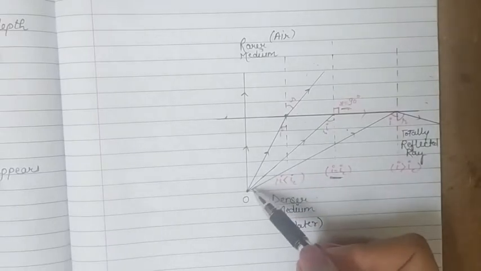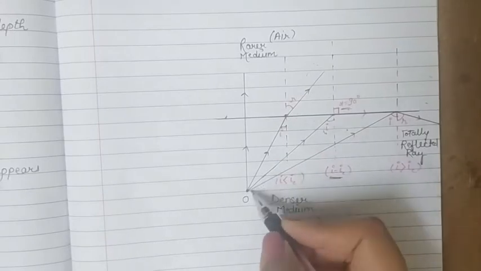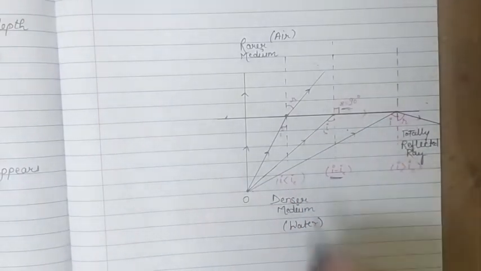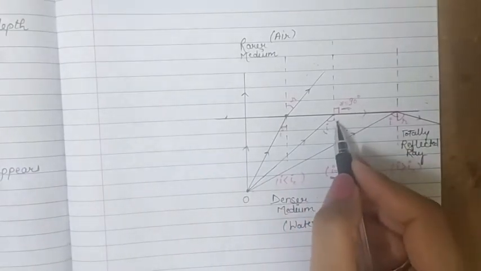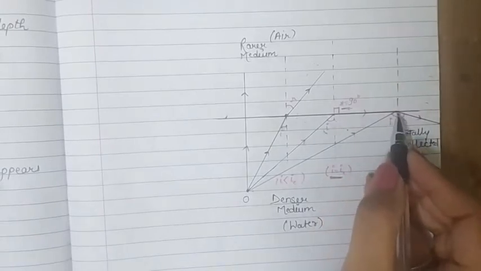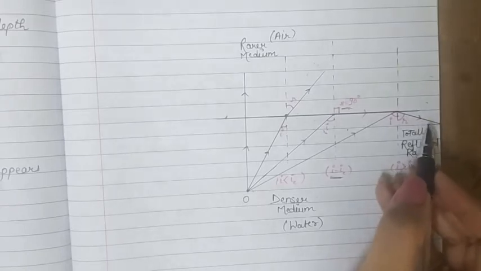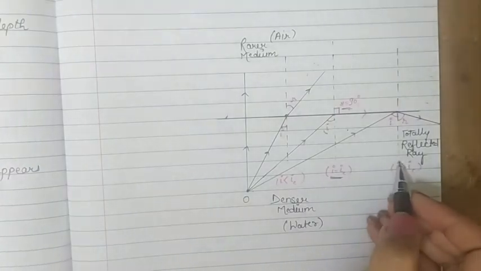So when light rays pass from a denser to a rarer medium, or when an object is placed in a denser medium, then at the interface there is a certain angle, more than the critical angle, at which we get the rays totally reflected back to the same medium. Then this phenomenon is called total internal reflection.